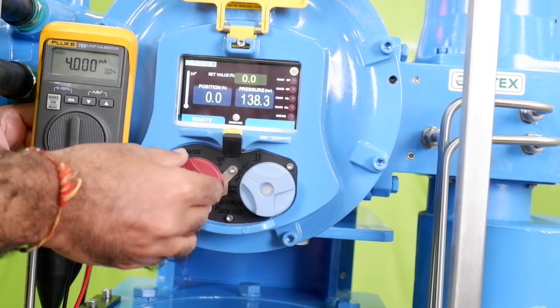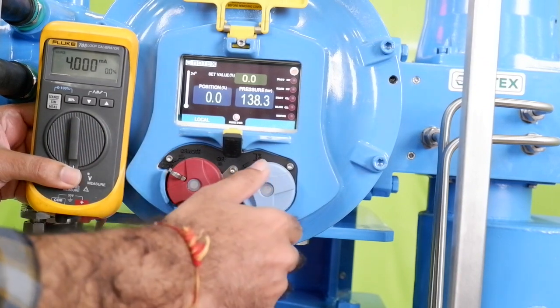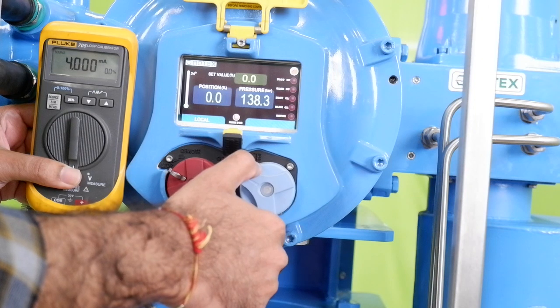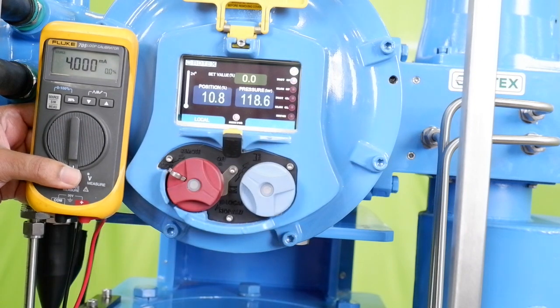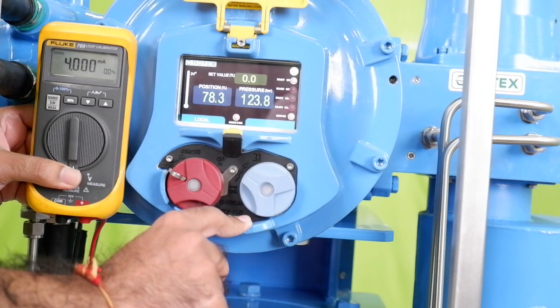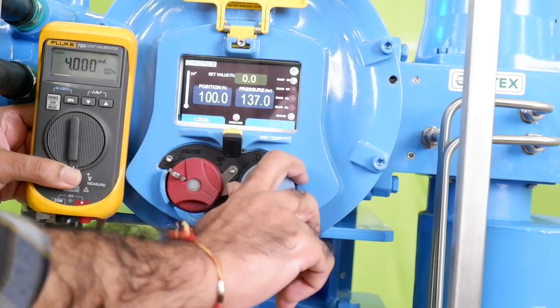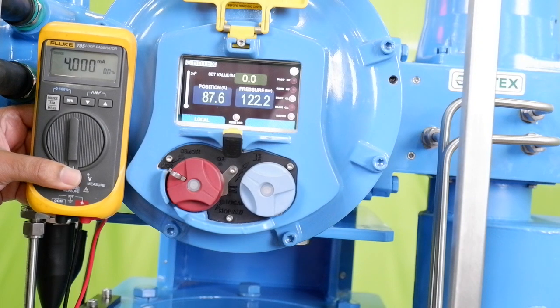Now in local mode, we can open and close the valve by just pressing the blue knob downwards. We can open the valve, and to close the valve, we can press the blue knob upwards.